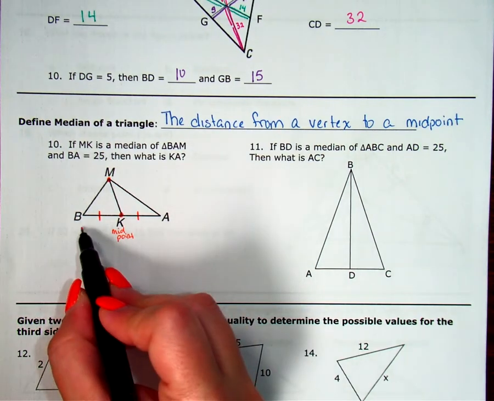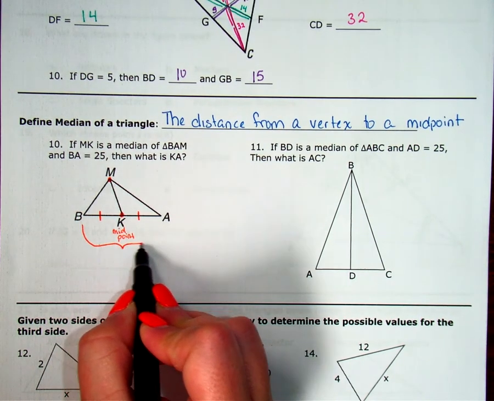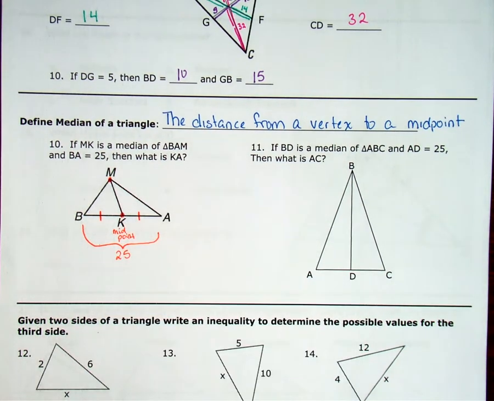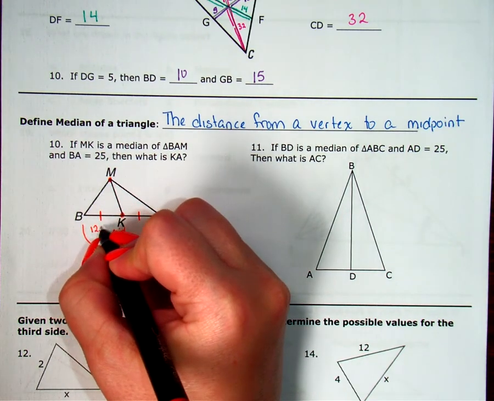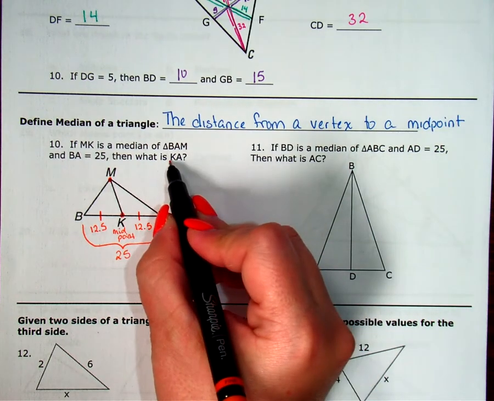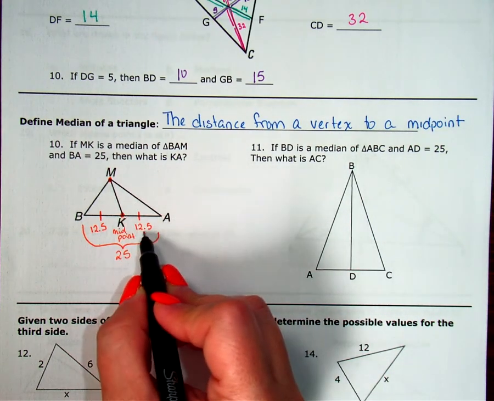If BA from B all the way to A is 25, I know the point K divides that in half. So 25 divided in half is going to be 12.5 on each side. So what is the distance from K to A? It's 12.5.